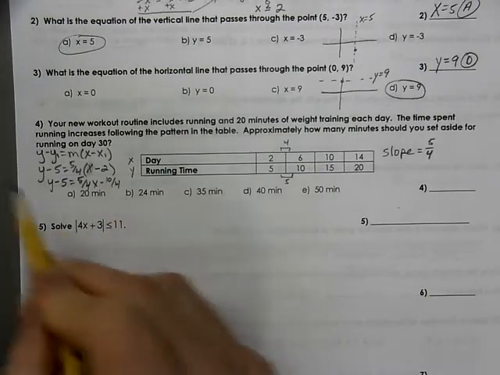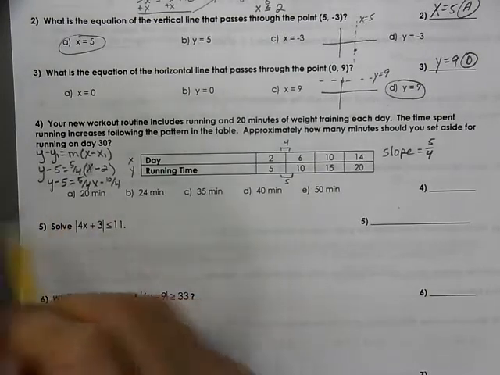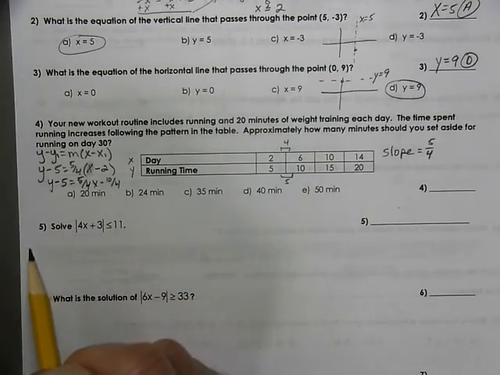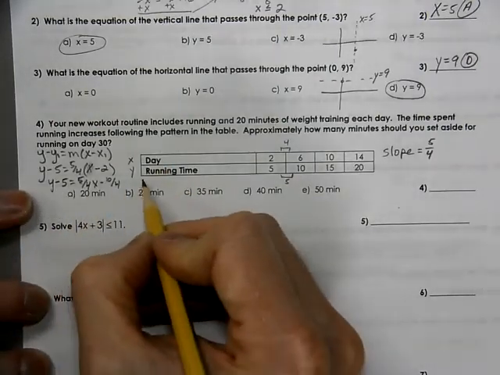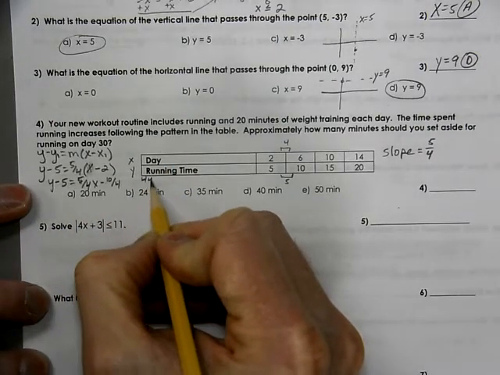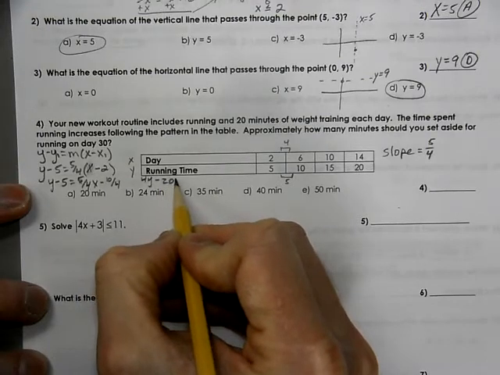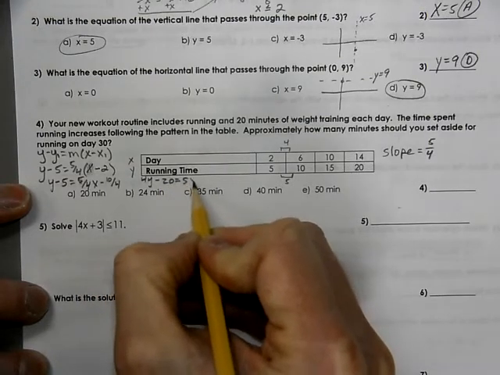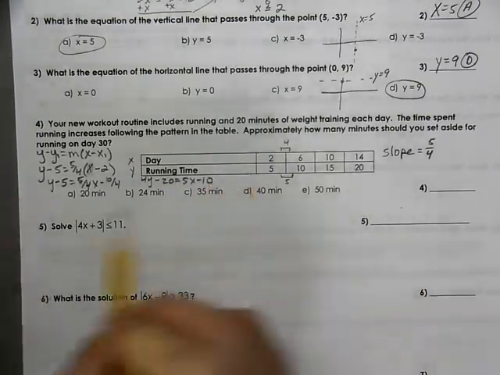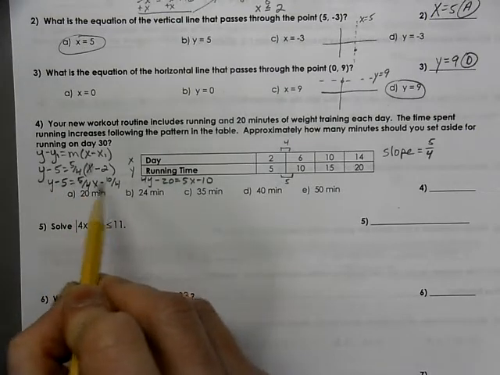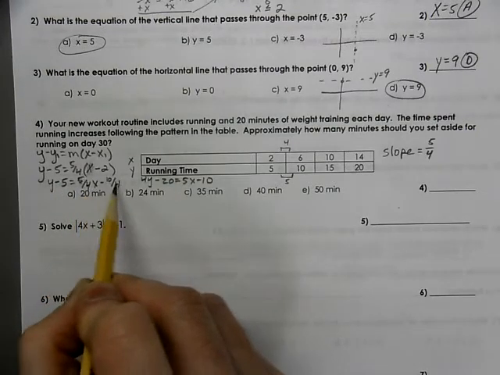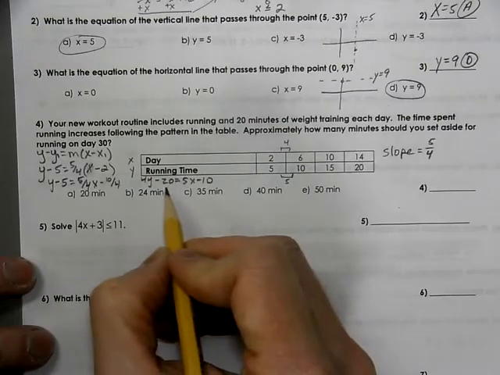Okay, then we would collect like terms, it looks like. Let's multiply everything by 4, just get rid of these denominators. So we'd have 4y minus 20 equals 5x minus 10. By multiplying everything by 4, then we would cross out our denominators.